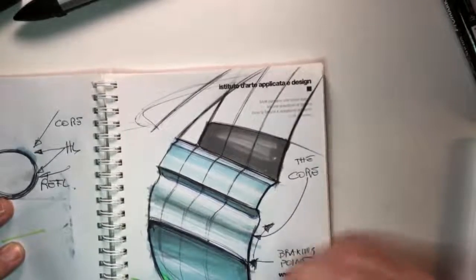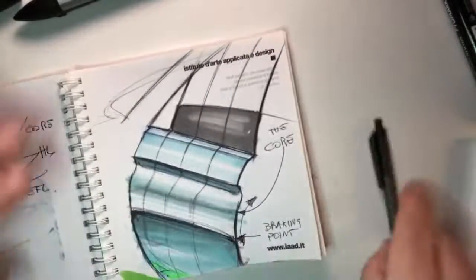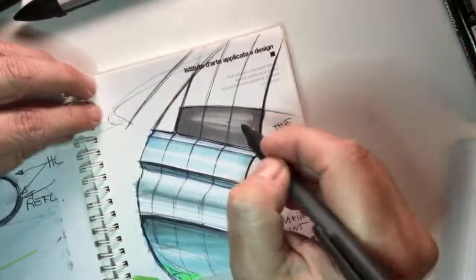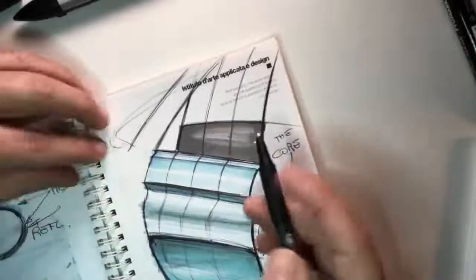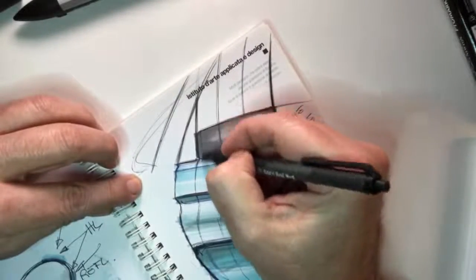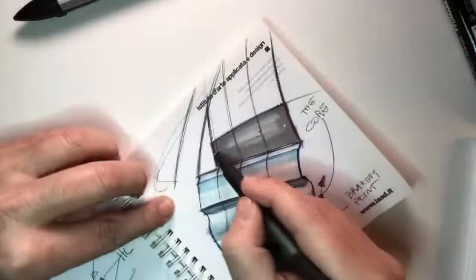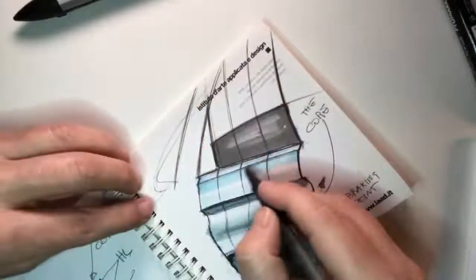Okay, now that we did this, let's go back to the top glass, because here we have a reflection, but we have also the transparency. So in transparency, we have a part of the triangle. You see, this plastic part is inside.